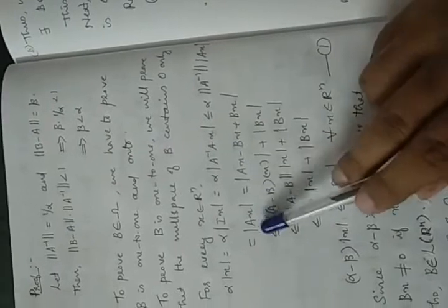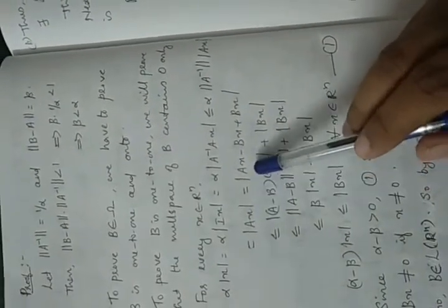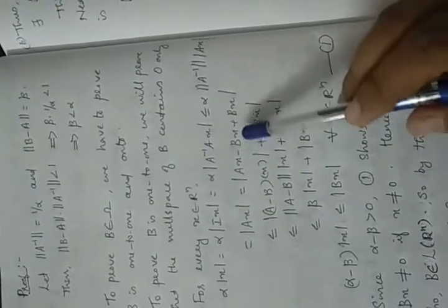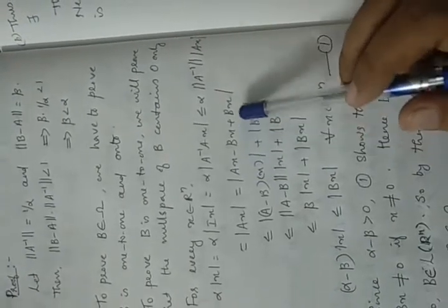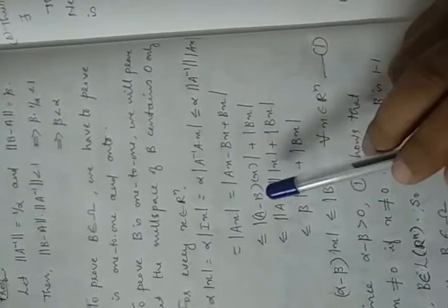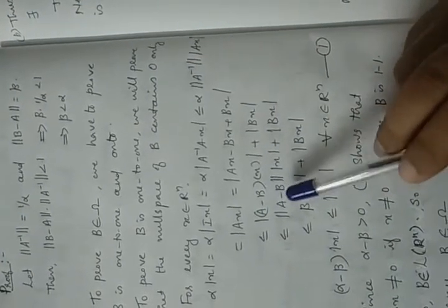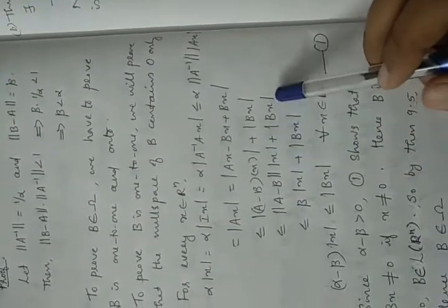So this is equal to modulus of Ax, and it can be written as modulus of Ax minus Bx plus Bx, and this is less than or equal to modulus of Ax minus Bx plus mod Bx, and modulus of Ax minus Bx, that is modulus of A minus B of x plus mod Bx, and this is less than or equal to norm of A minus B into mod x plus mod Bx.